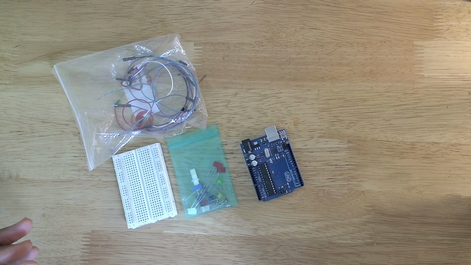So there is the output. It's going to be on A3 here, and we have the power supply, GND and plus 5 volts, and we're going to put the value on the output, the LED. So we're going to change the LED brightness. So that's how it's going to be today guys.